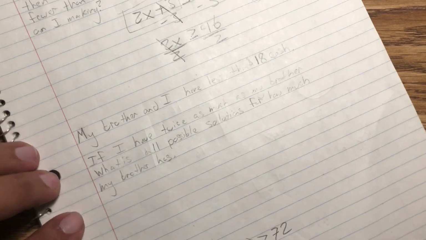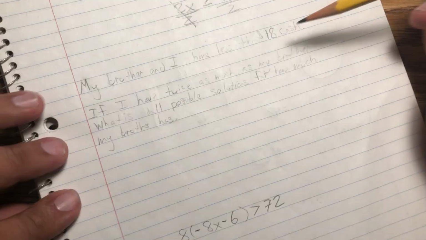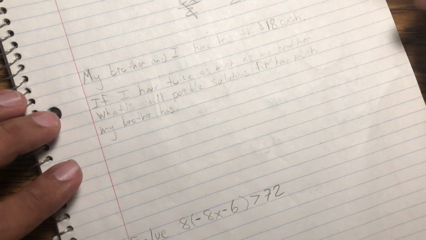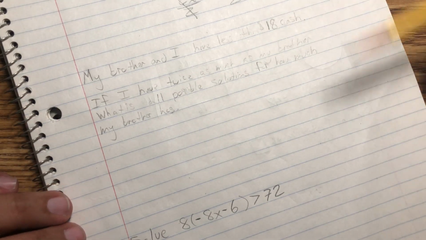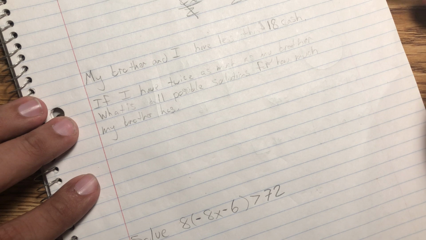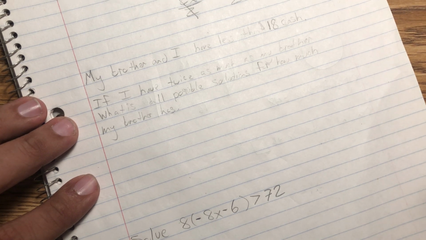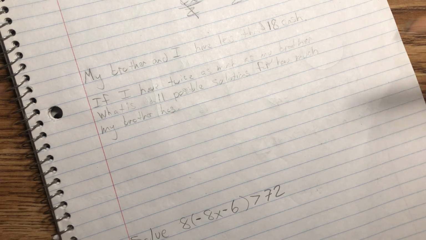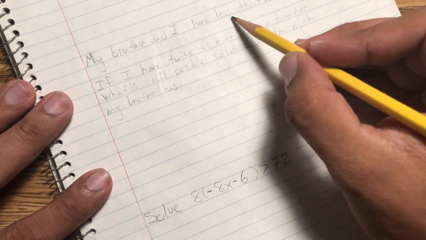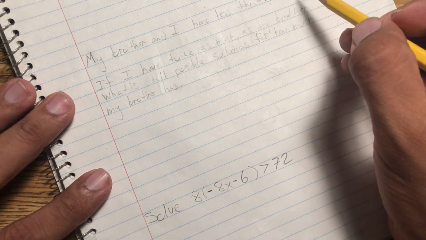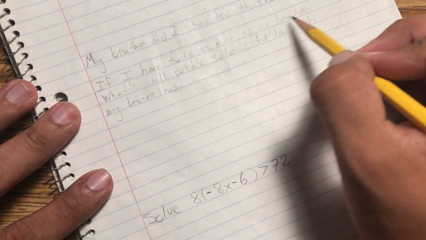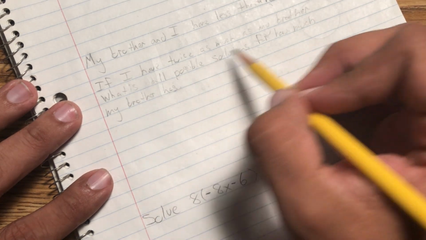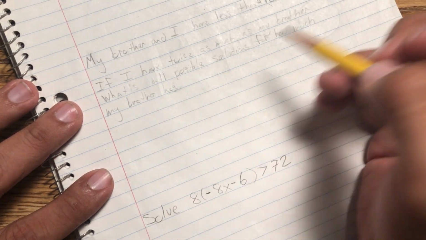So my brother and I have less than $18. Here's another equation with inequality. These are called inequalities, by the way. So if they say inequalities, this is what they're talking about. The greater than or equal to sign or the less than or equal to sign. My brother and I have less than $18 cash. If I have twice as much as my brother, what is all possible solutions for how much my brother has?